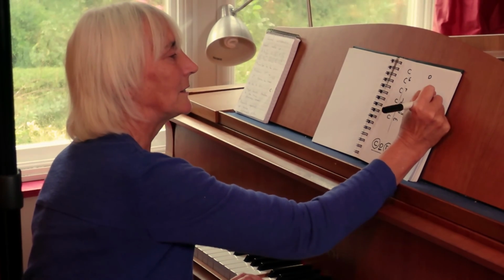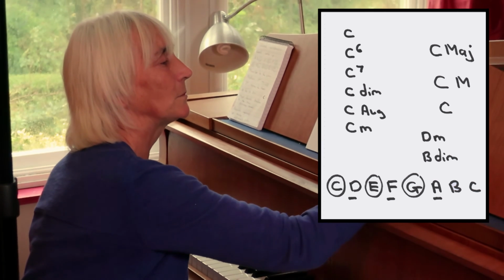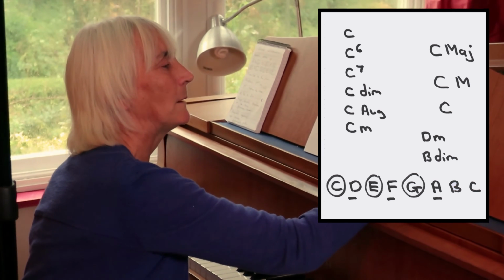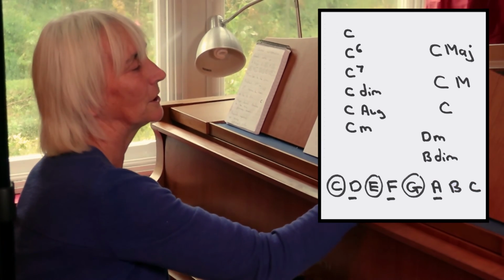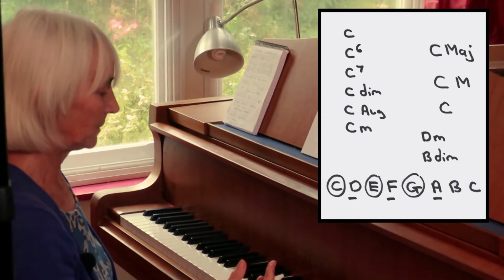Sometimes you might see it with a maj next to it, and sometimes you might see it with just a capital M, but for the most part you will see just a C. So just a C means a C major chord.